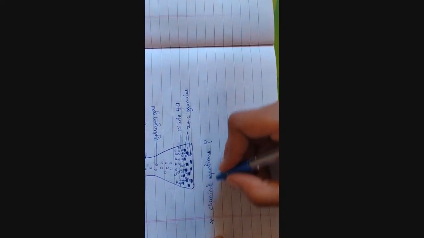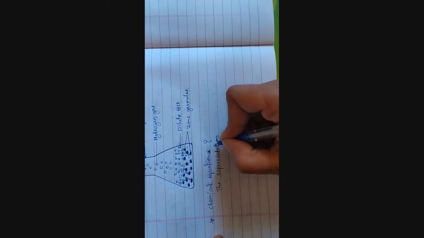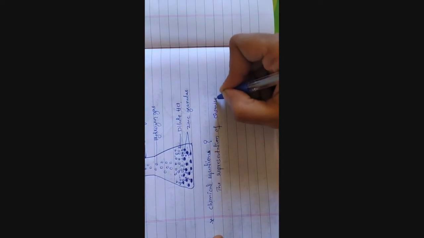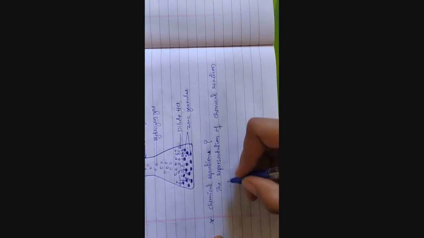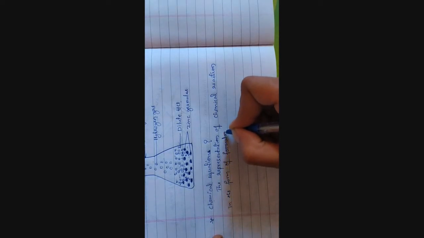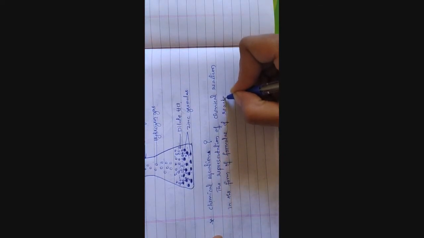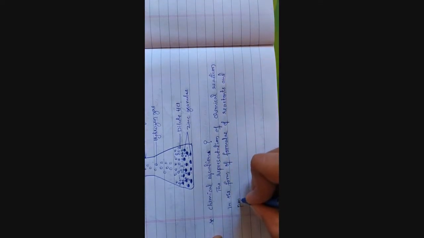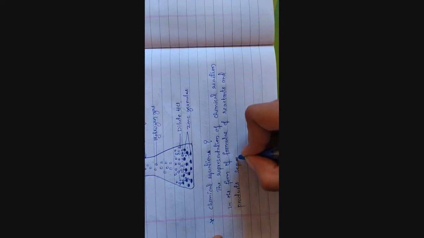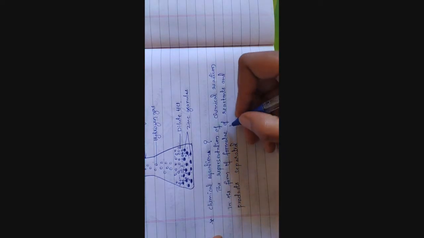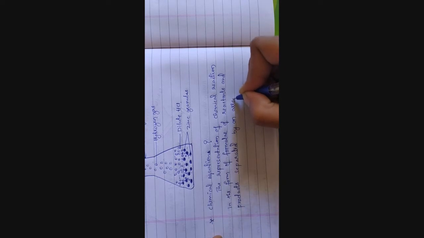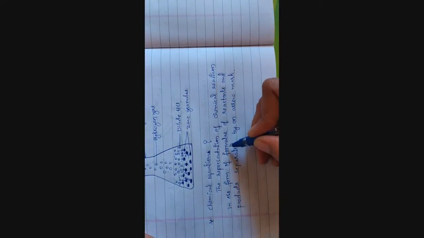A chemical equation is the representation of a chemical reaction in the form of formulae of reactants and products separated by an arrow mark.